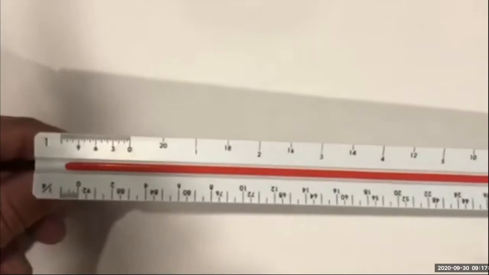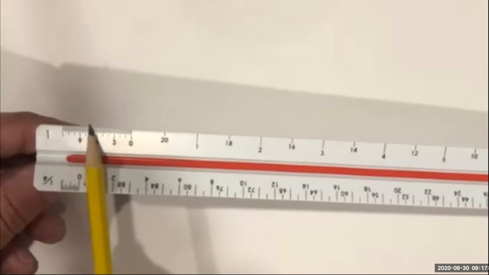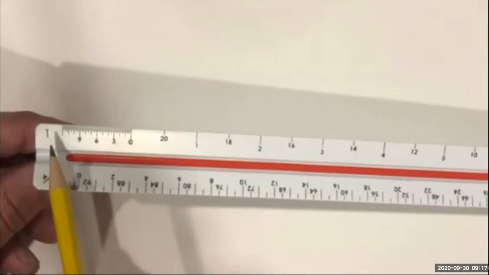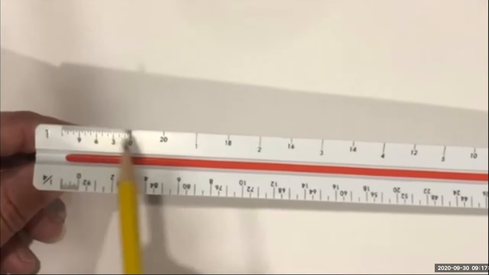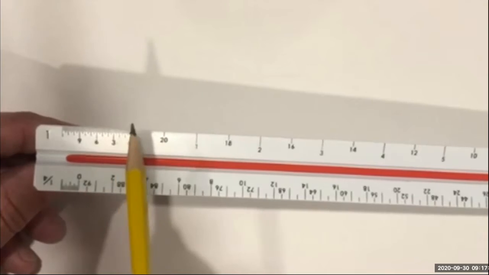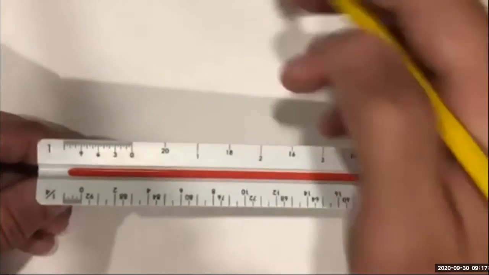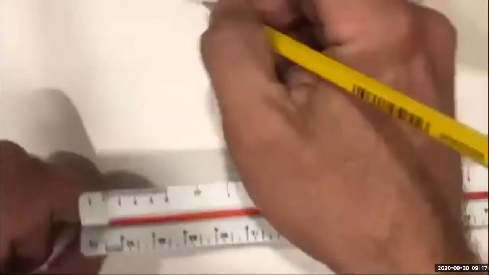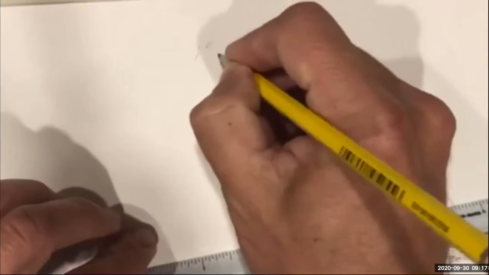The other sides though are scales. So I've got the 1 inch scale, which means that 1 inch drawn here would represent 1 foot in real life. Okay, so 1 inch equals 1 foot in real life.